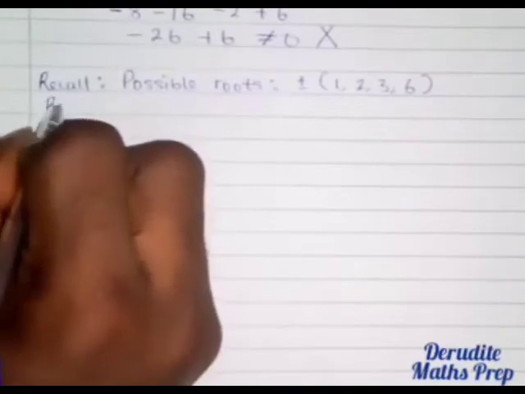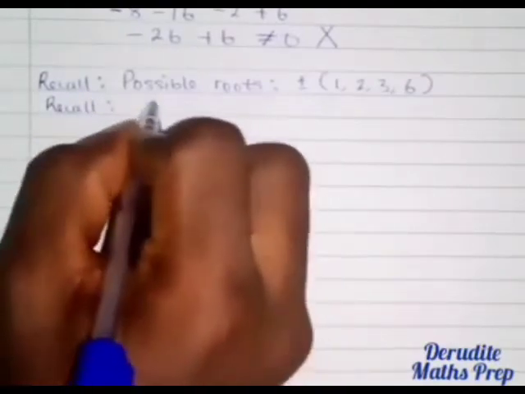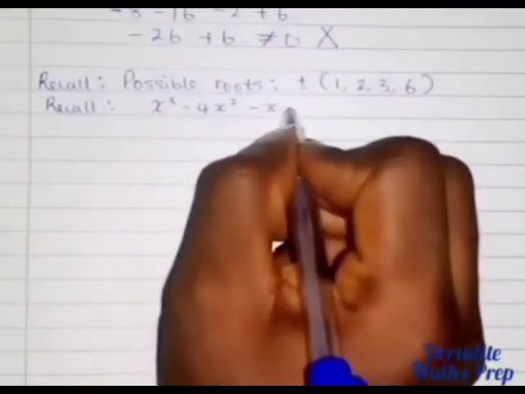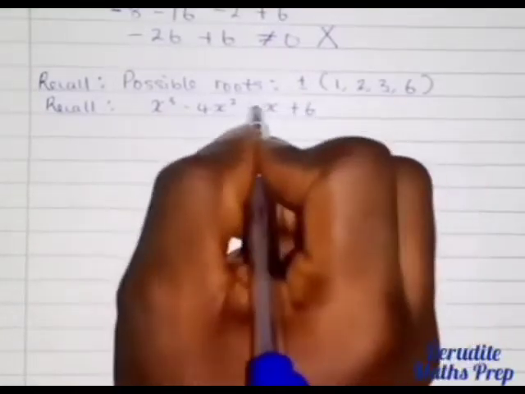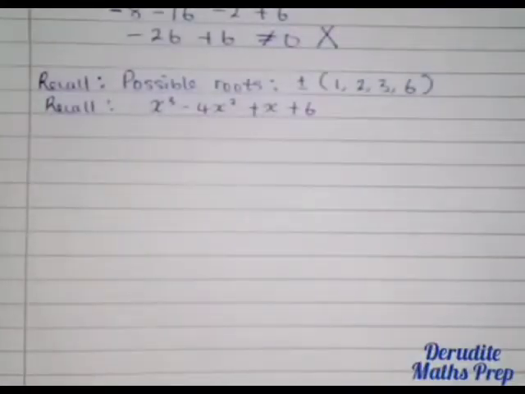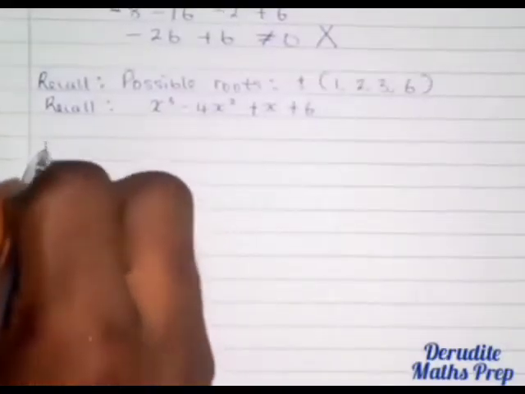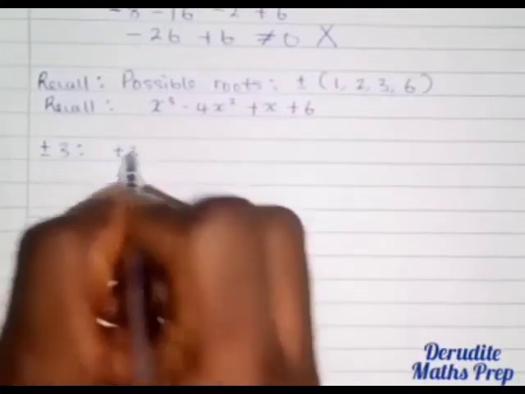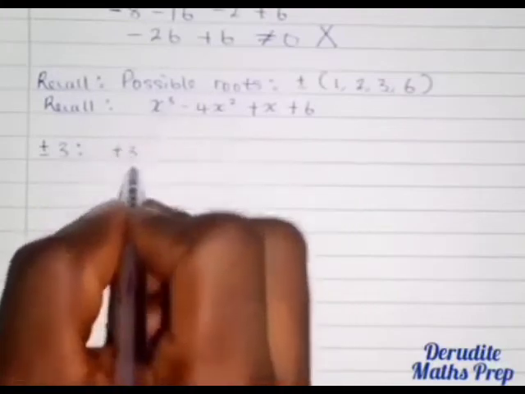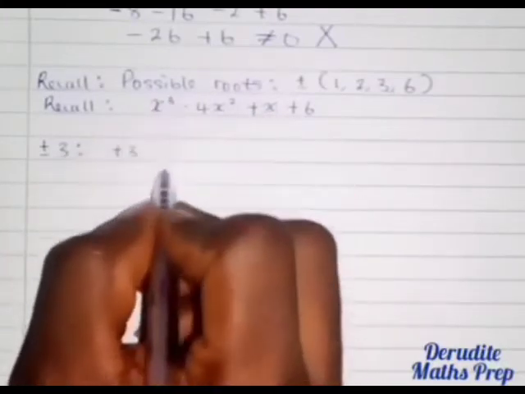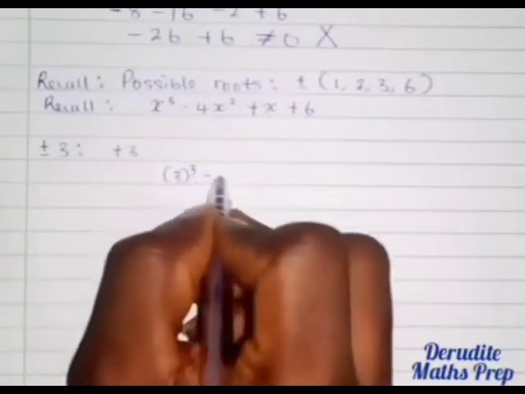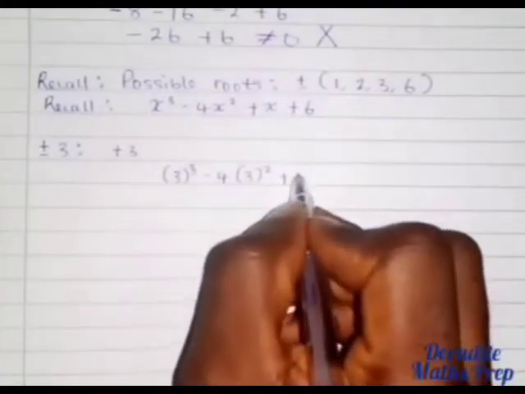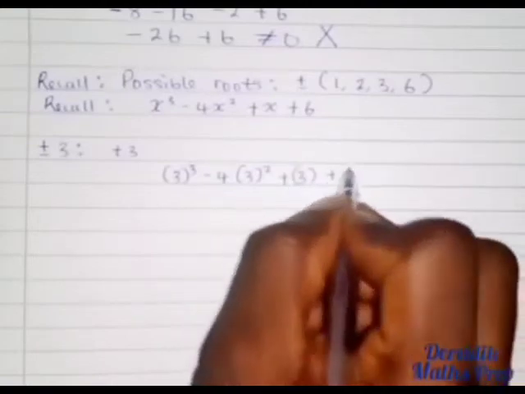Let us also recall the equation x cubed minus 4x squared minus x plus 6. This is plus x plus 6. So let's go ahead to use plus or minus 3 in the equation, starting with positive 3. So wherever we say x, let us put 3. We have x cubed here, so we have 3 cubed minus 4 times 3 squared, plus 3, plus 6.